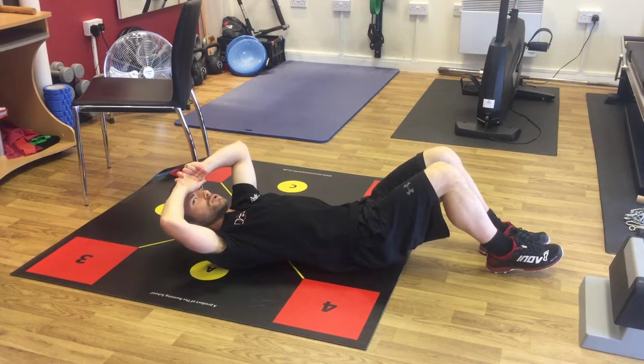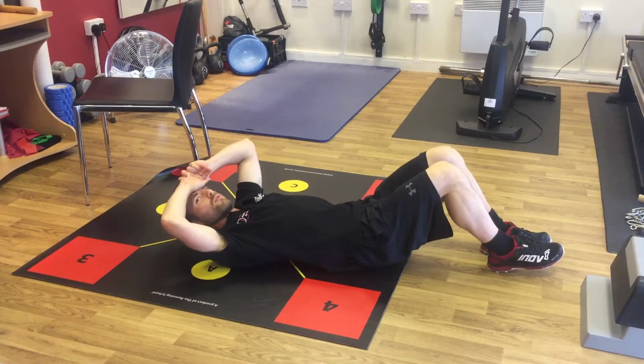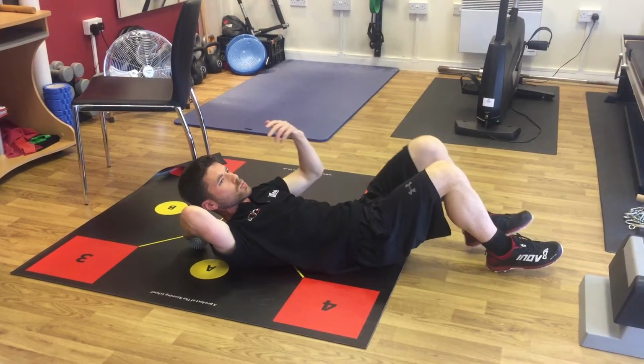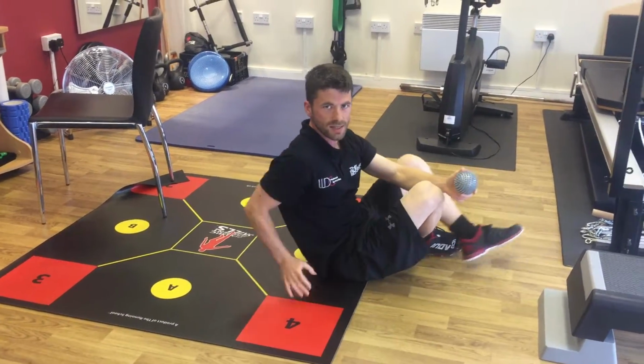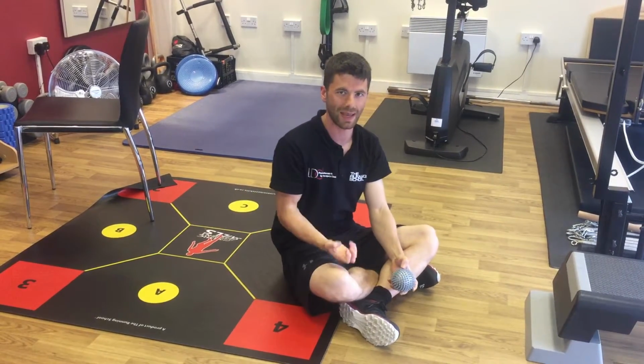You'll feel all of that tissue starting to release a little bit as that pressure is applied. It's like self-massage work. We're stimulating blood supply to the tissue, and we're starting to encourage some healing in that area.